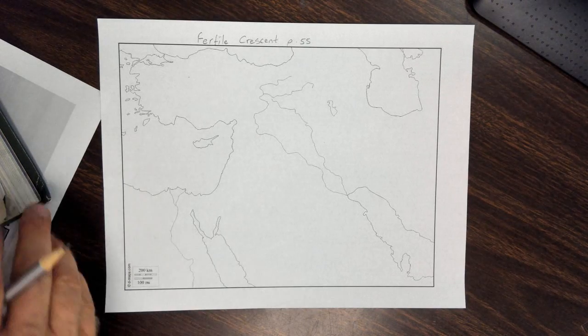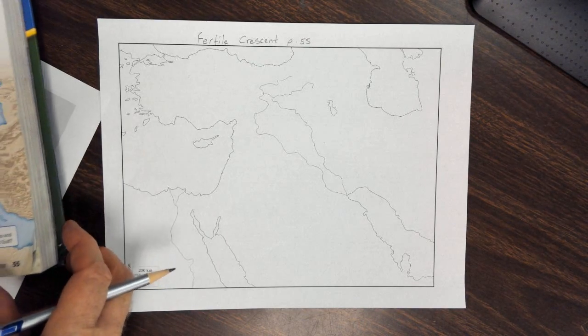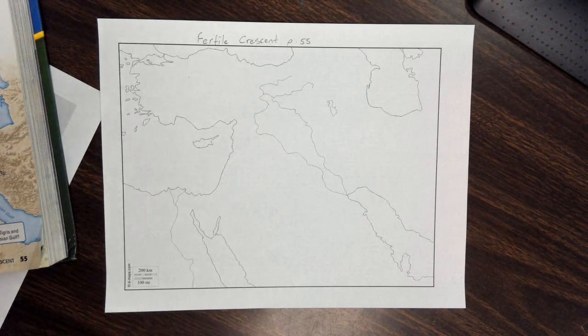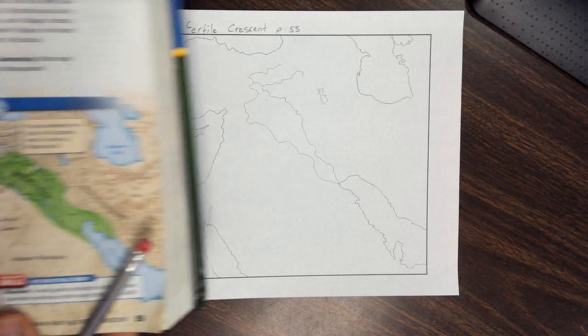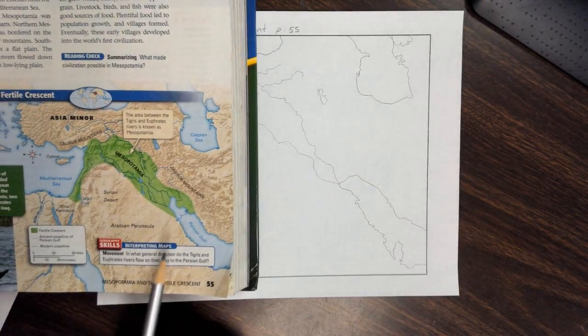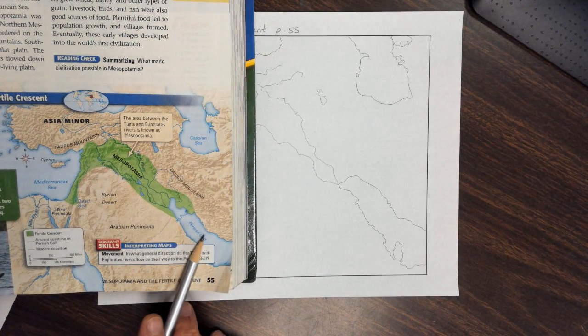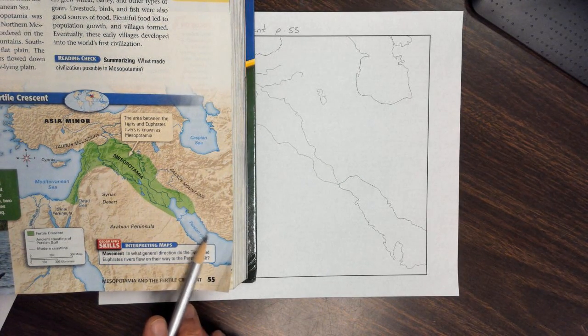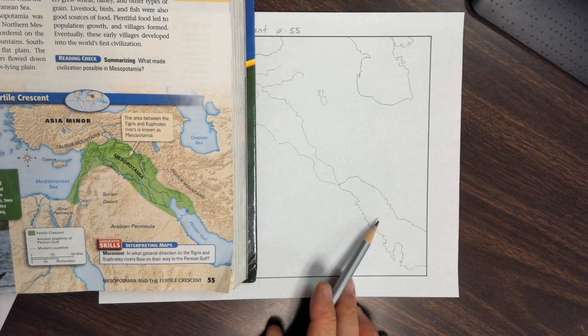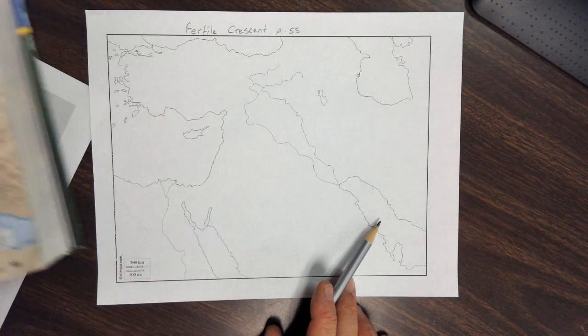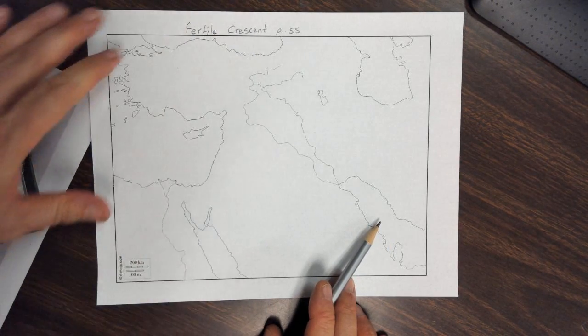Okay, the first thing we want to do is fill in the bodies of water so that you don't accidentally color them brown. So if I look at my book map, this body of water here is the Persian Gulf. It's the same as this body of water right here. So inside of this shape, I want you to write nice and neat in your best handwriting, Persian Gulf.